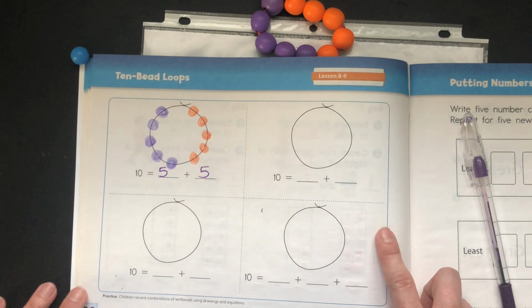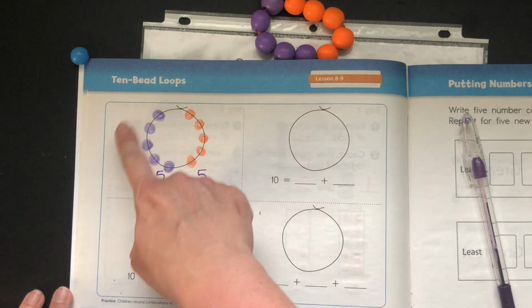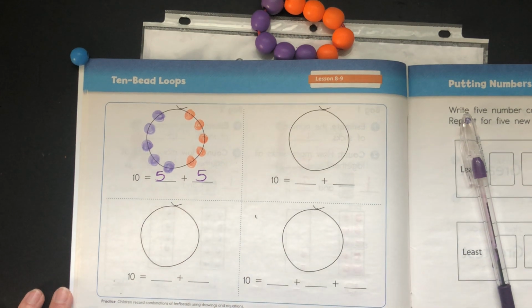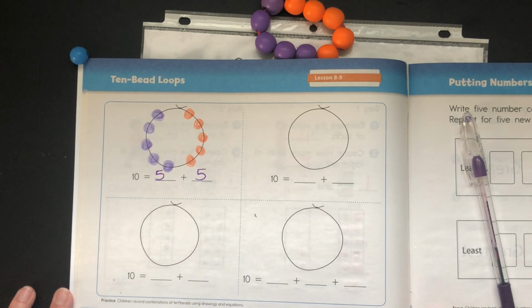When you finish this page for your 10 bead loops, take a picture of it and send it to me on Remind so I can count that you did your math today.